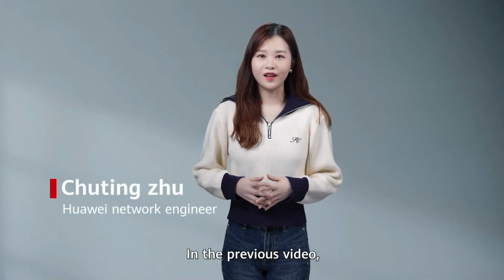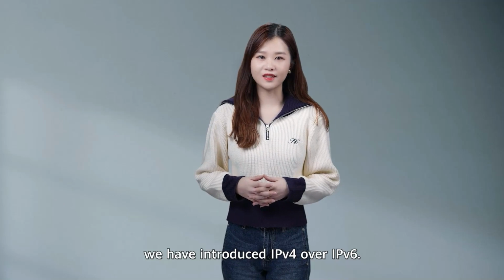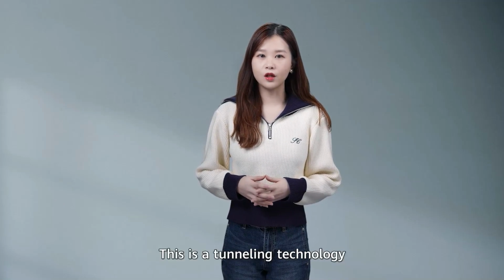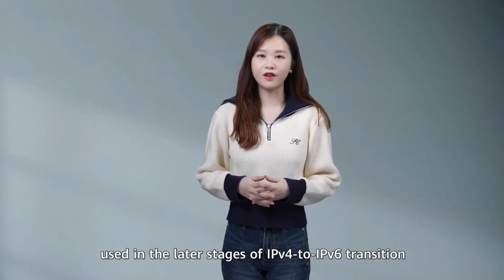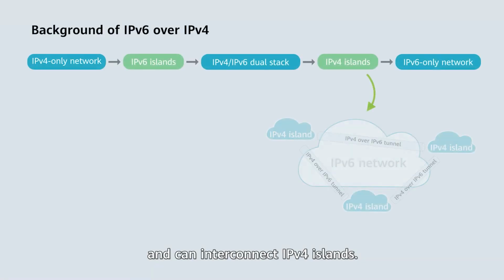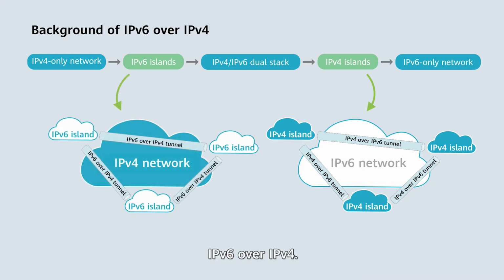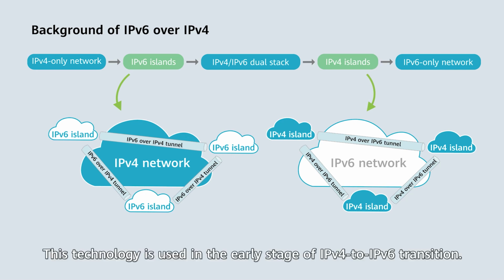Hi everyone! In the previous video, we introduced IPv4 over IPv6. This is a tunneling technology used in the later stages of IPv4 to IPv6 transition and can interconnect IPv4 islands. Today, let's focus on another tunneling technology, IPv6 over IPv4. This technology is used in the early stage of IPv4 to IPv6 transition.